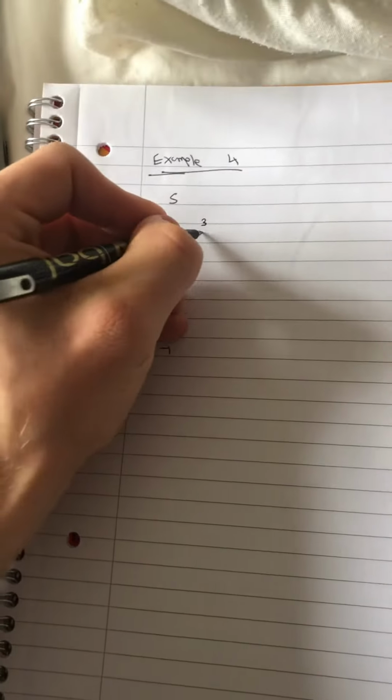Okay, so example 4. The SUVAT, or the constant acceleration questions, are properly starting now. Initial velocity 3i take away j, so for me, (3, -1). Feel free to use the i and j if you feel more comfortable with that. Constant acceleration, but we don't know what that is.